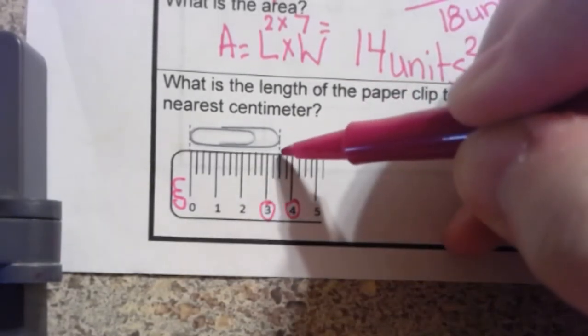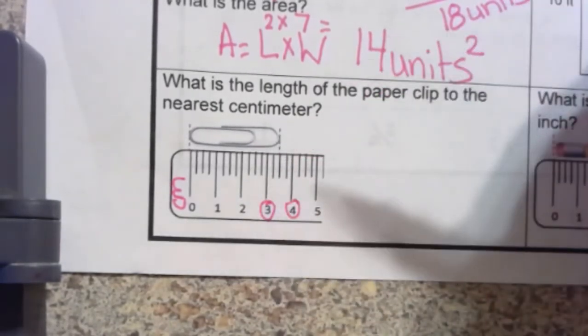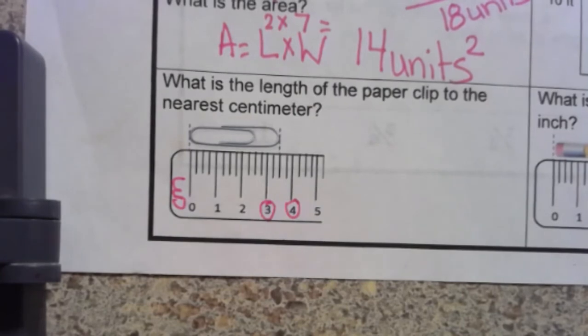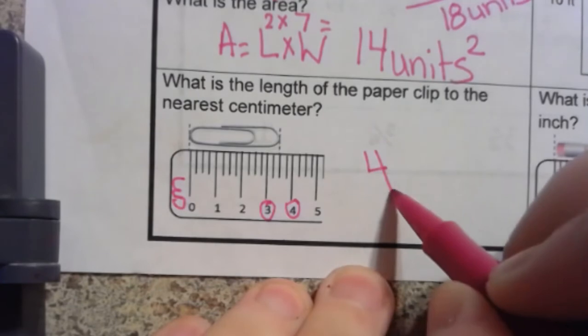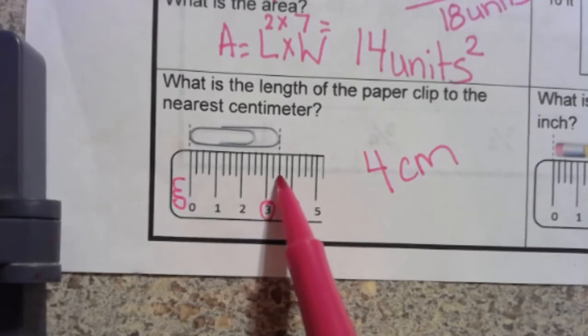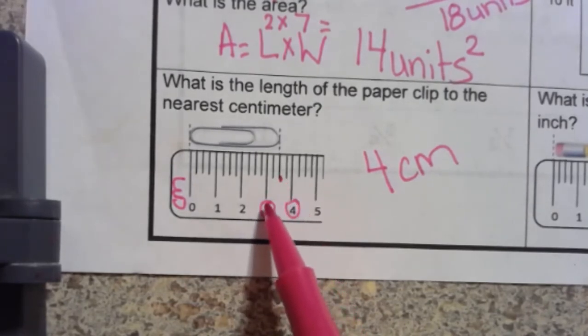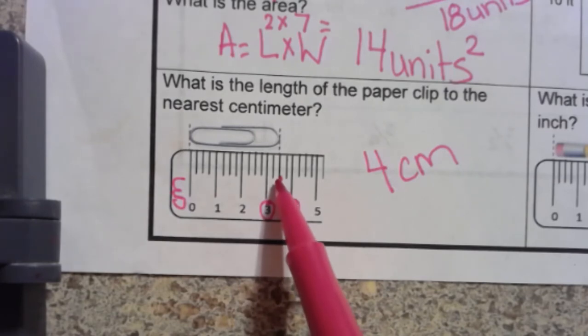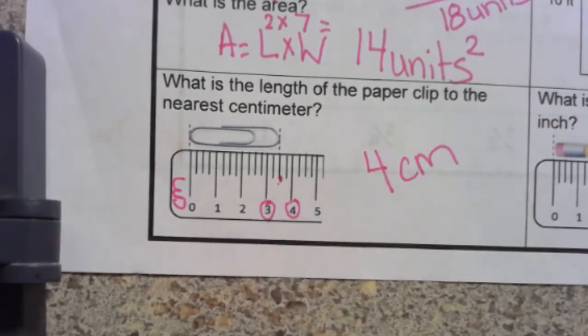So could we say either one, or would you rather go to one? Because it's right in the middle, actually. It is right in the middle. And so in my class, we always go up. Just like rounding, if you make it halfway, like to the 5, you always round up. Okay. So this one should have been 4 centimeters. If you chose 3 centimeters, then you just noticed that it was halfway and you just picked the other one. But remember, just like in rounding, you always round up.